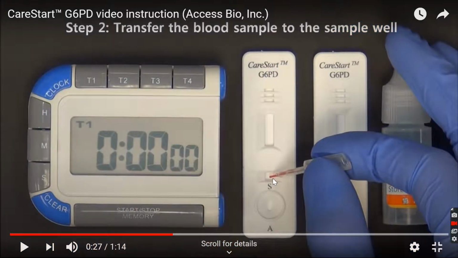The sample is then added to the sample well, which you can see down here. This is your reading window and this is your control window. Now, your test is invalid if your blood sample does not progress through the reading window within 2 minutes, and you can see some blood up here.